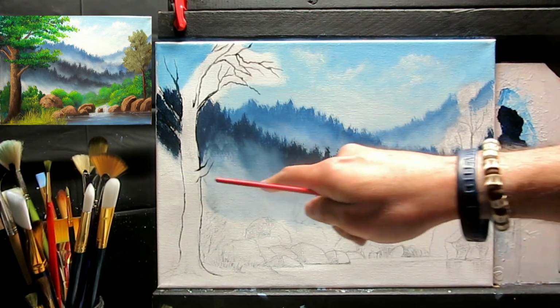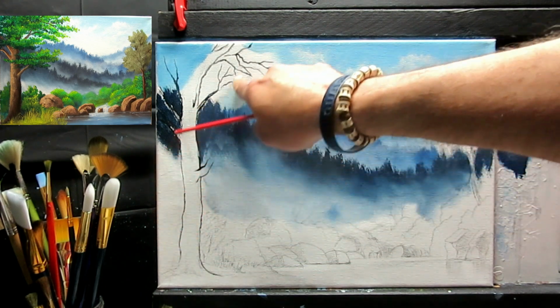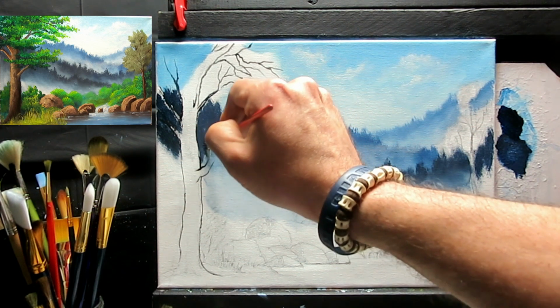Now I went ahead and, with a liner brush and black gesso, outlined my tree so I won't lose the sketch. So I'm going to come over here, same idea.